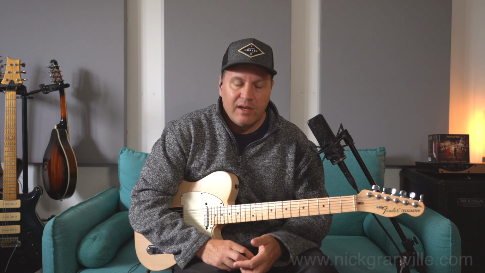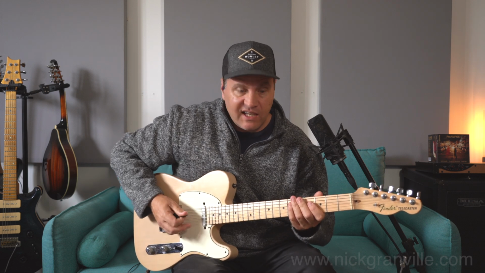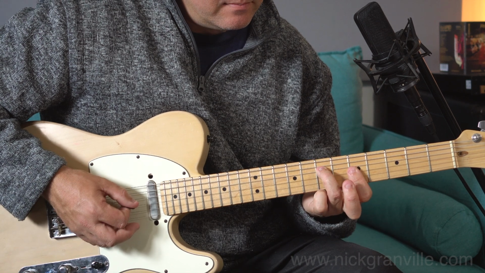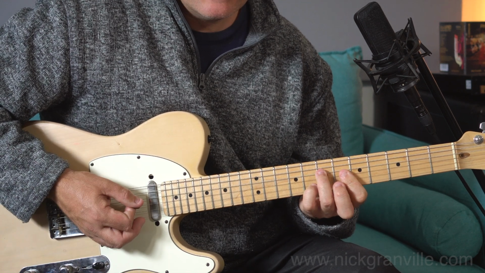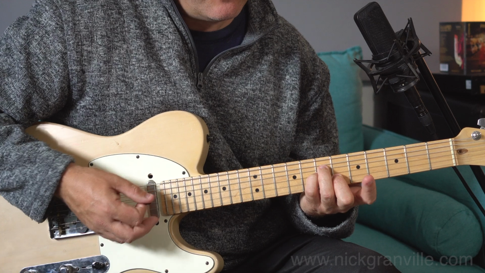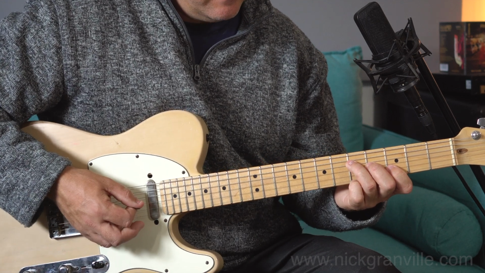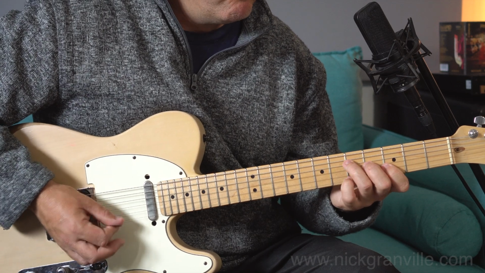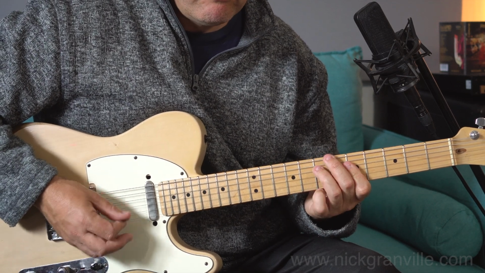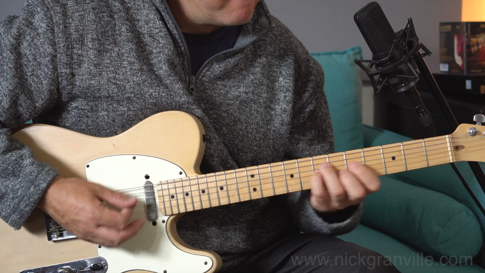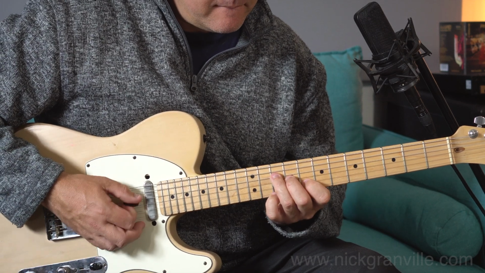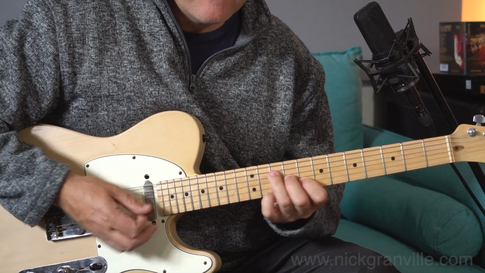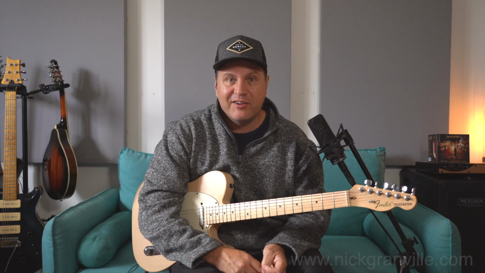So if we try and explore that in these simple triads again, we'll get C, A minor, D minor, same as before, and G. Okay, so I got a little bit ahead of myself there on a couple of things.